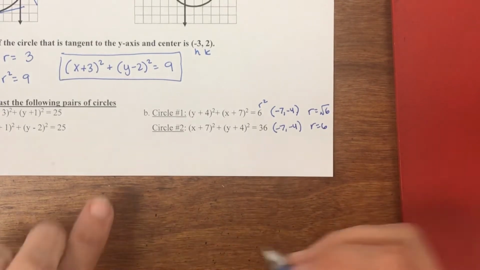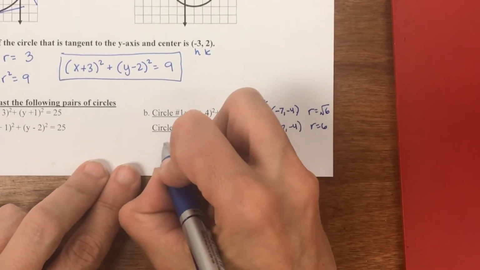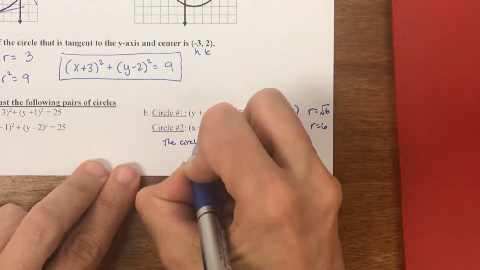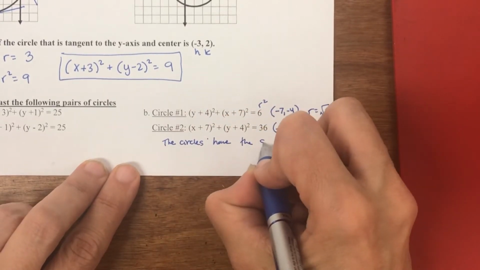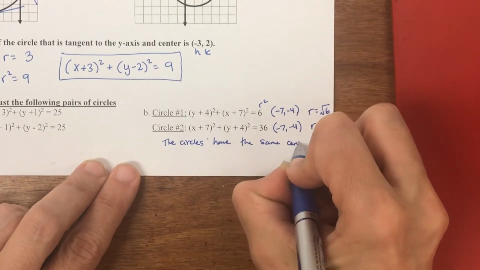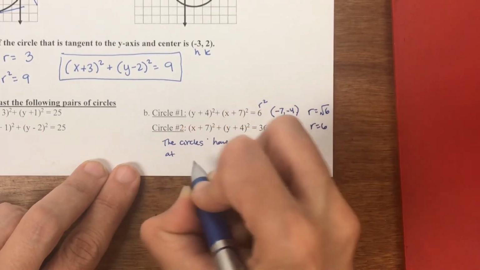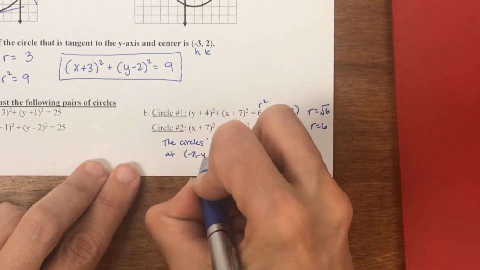So when they want us to compare, we can say these circles have the same center at -7, -4.